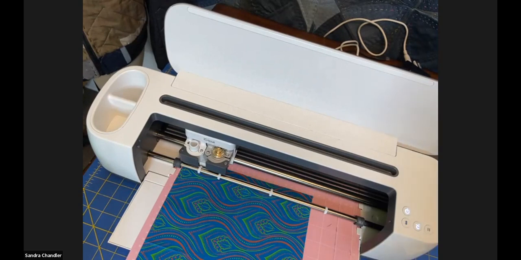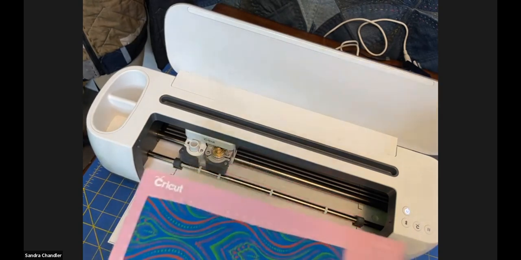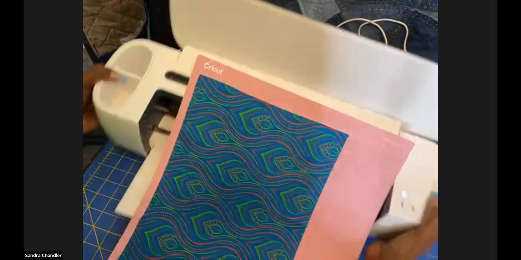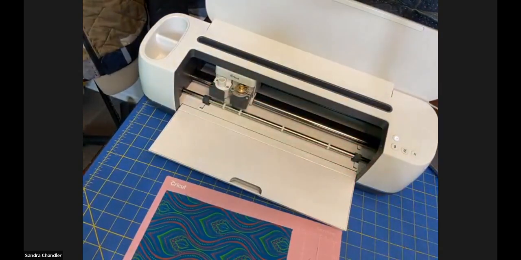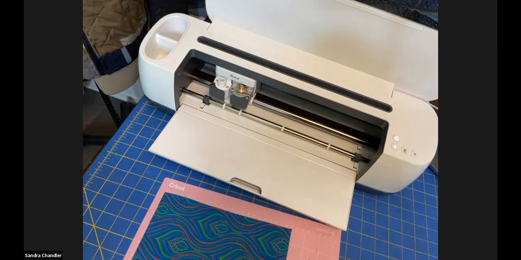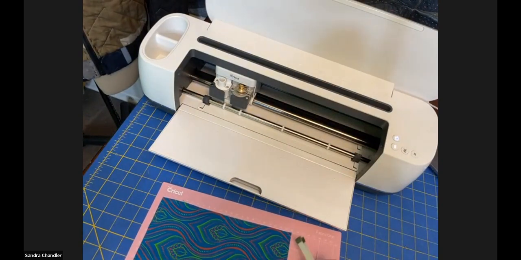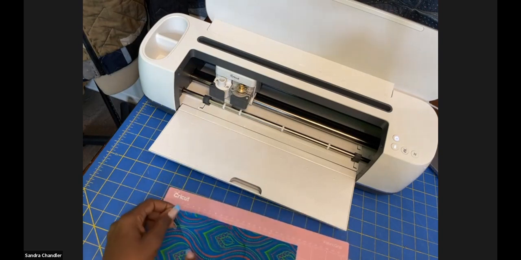Okay, so now it's ready for us to unload. And now let's look at the difference in our cut. Let's see. I'm going to use my tweezers.